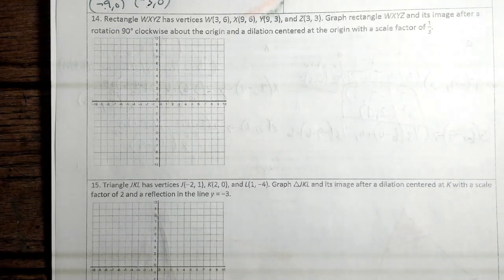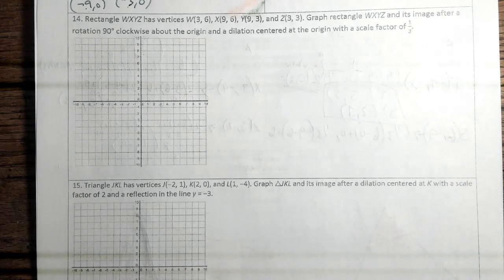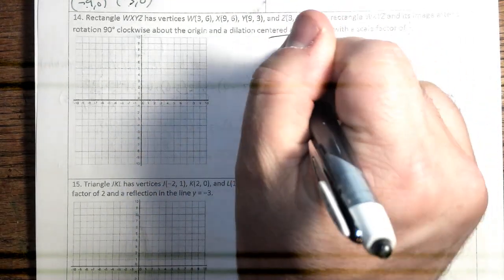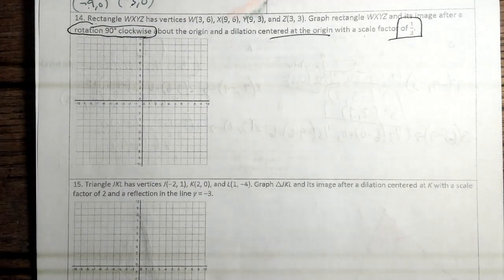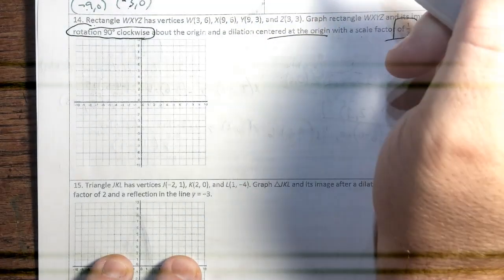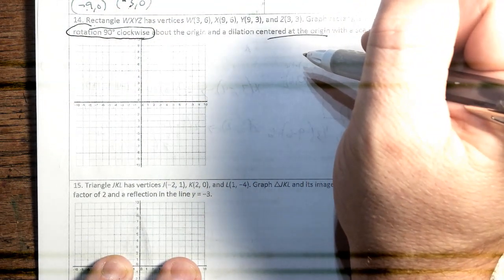All right, so rectangle WXYZ has vertices, and it gives the coordinates. Graph WXYZ and its image after a rotation 90 degrees clockwise about the origin and a dilation centered at the origin with a scale factor of 1/3. So we're centered at the origin, so we don't have to do anything special here except multiply our x, y by that after this rotation. So this rotation, 90 degrees clockwise, is the same as 270 counterclockwise.